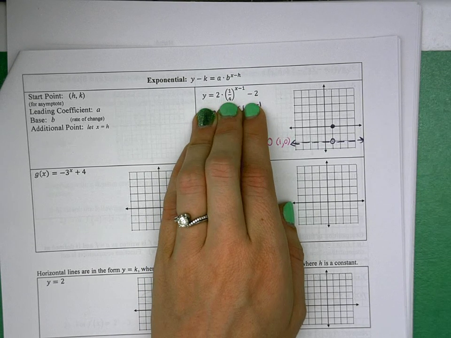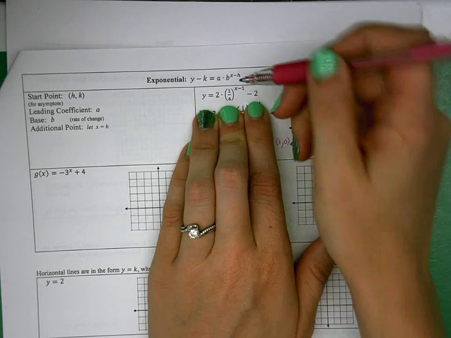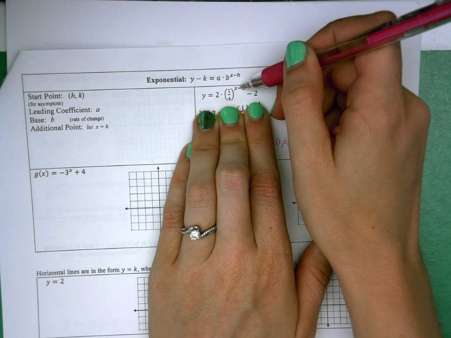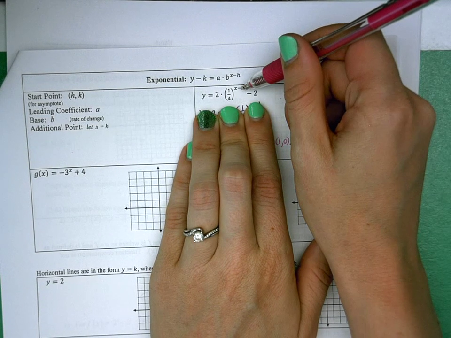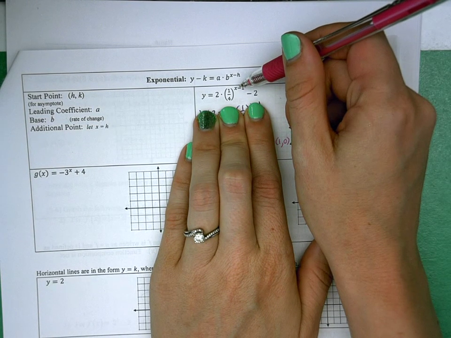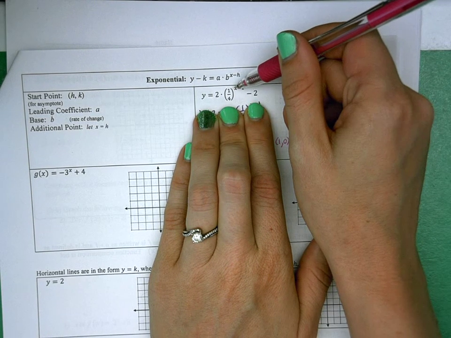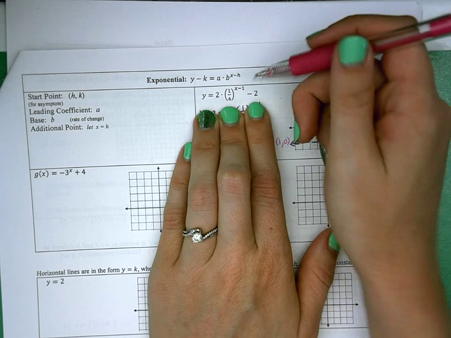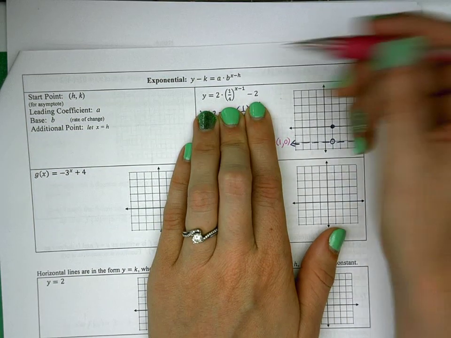What would be maybe nice about plugging in 2? Well, if I plugged in 2, we have 2 minus 1 in my exponent, which is 1. And what is anything to the first power? It's itself. And so the exponent essentially just kind of goes away by plugging in 2. Maybe that's something that you like. Maybe that's something that you would prefer to use.